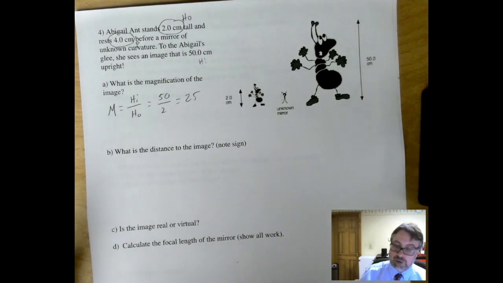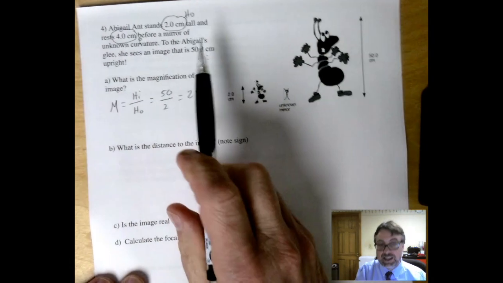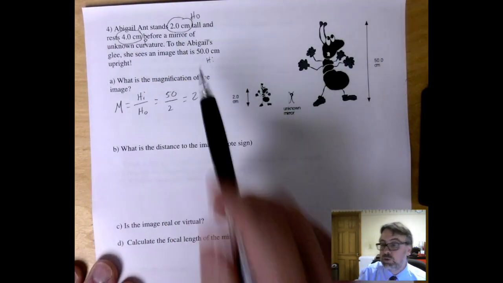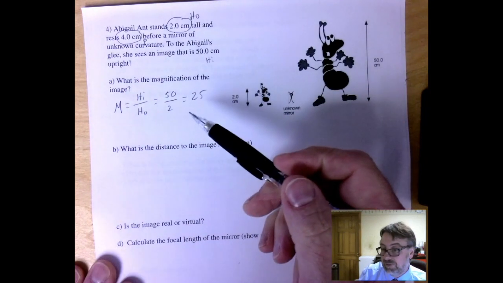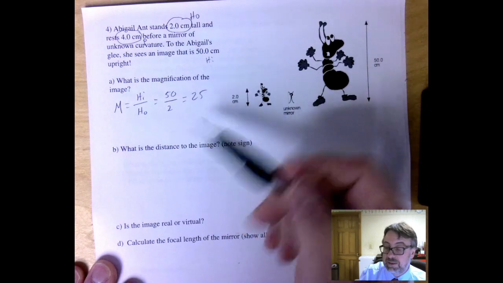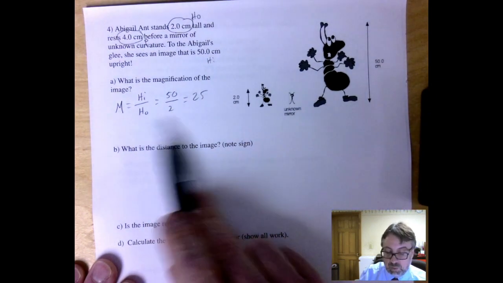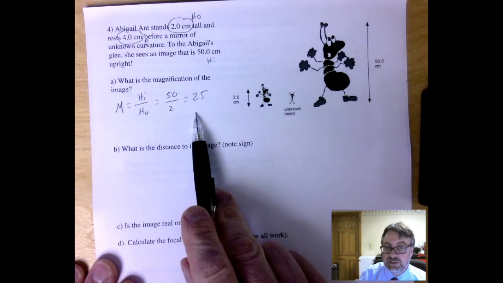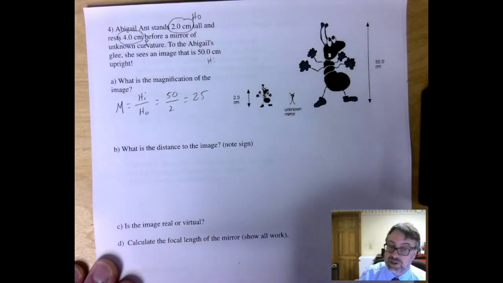So this problem is a little bit different. It's actually easier. What's the distance to the image? They didn't give me a focal point here. If you don't have the focal length, it's not obvious. You don't want to start with the mirror equation because that has a focal length in it. But I have this magnification, and I know the magnification also relates the distance to the image and the distance to the object.